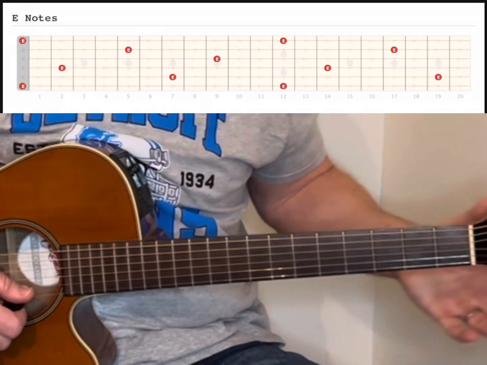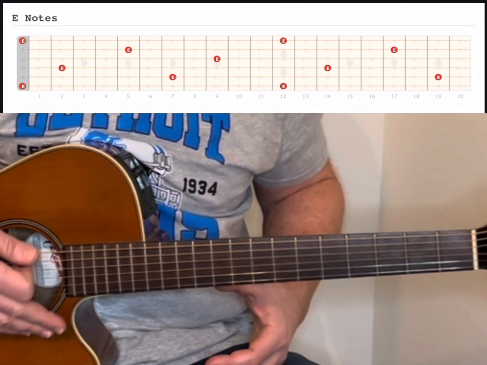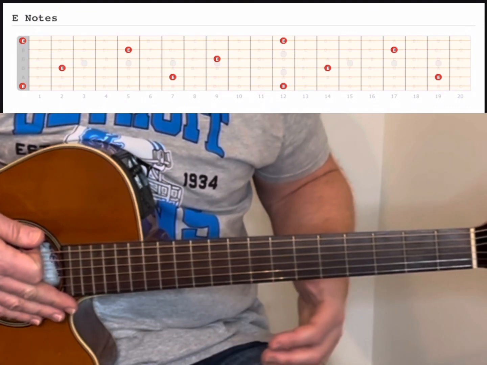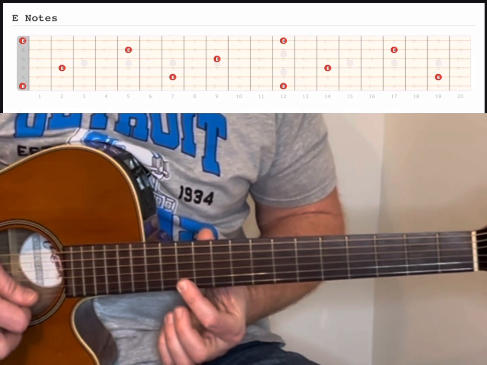Now, first of all, let's go to the E string, which is your first string, and that open note there is an E. And then, if I go to the 12th fret, that is also an E.